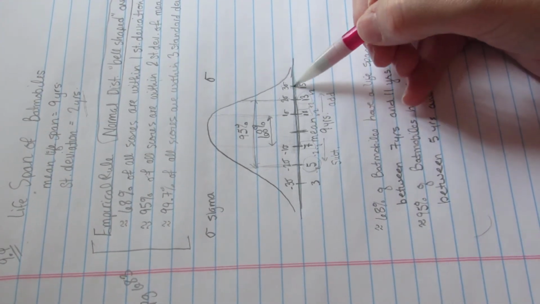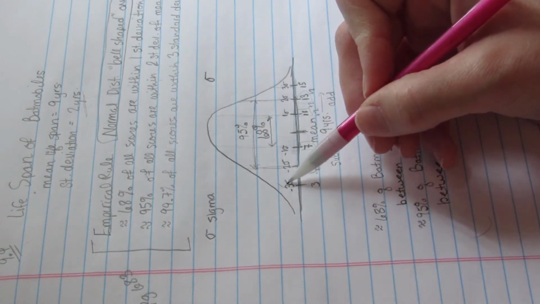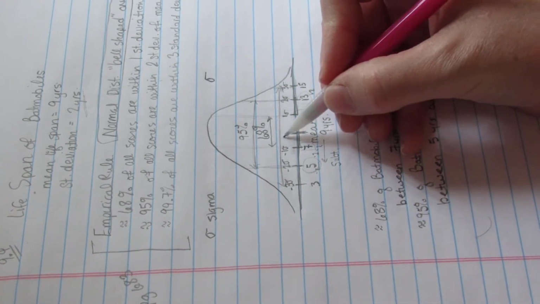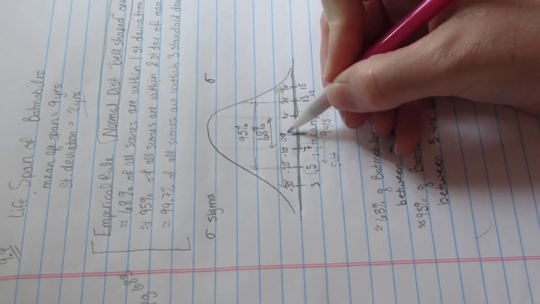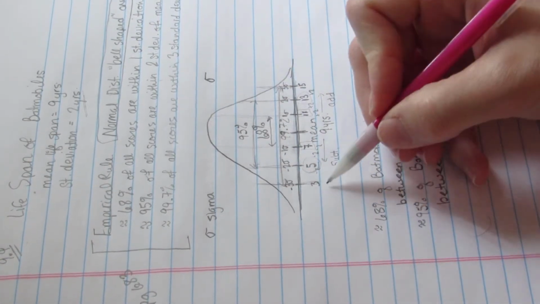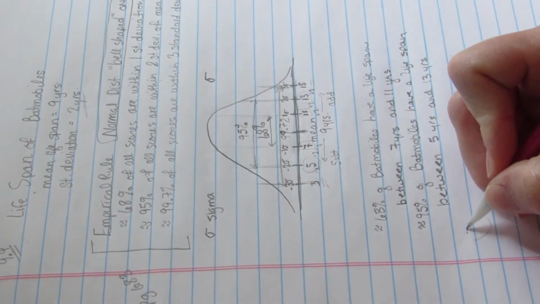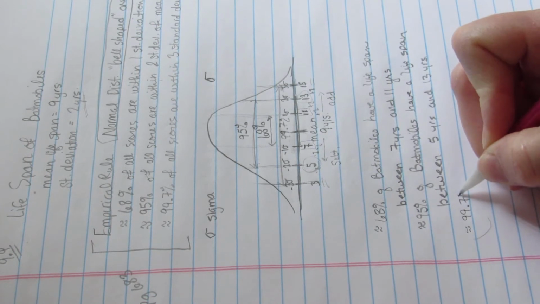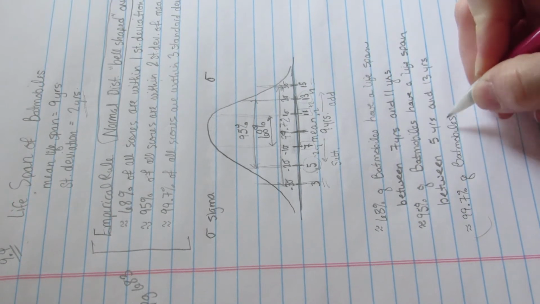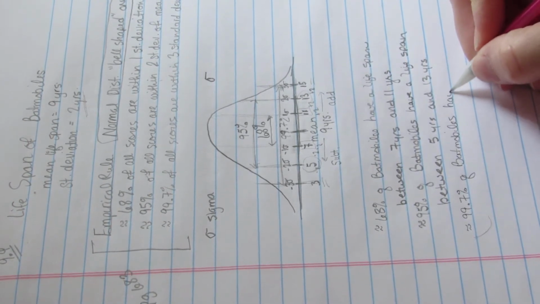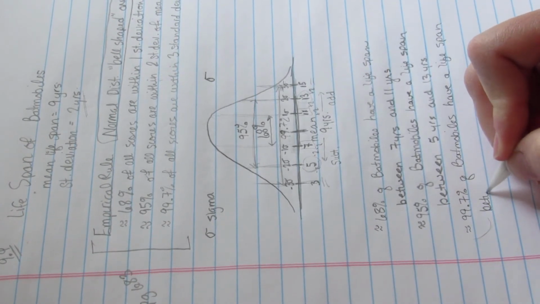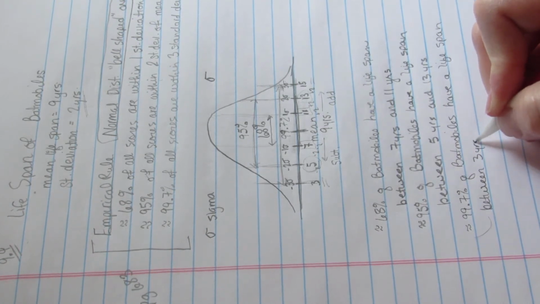And if we move forward that third standard deviation and back a third standard deviation, we talk about that area that's between them. We're now covering most of our bell curve, and in fact, we're talking about 99.7% of all of our data being trapped between those values, so between 3 and 15. So we could write approximately 99.7% of all Batmobiles have a lifespan between 3 years and 15 years.